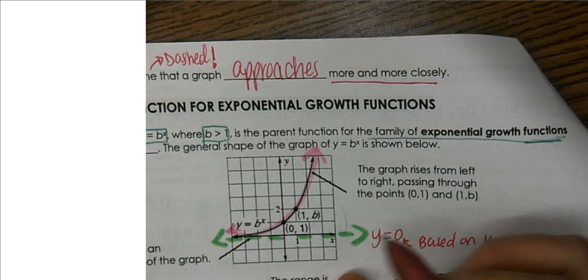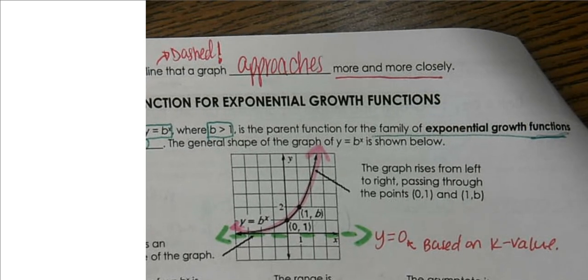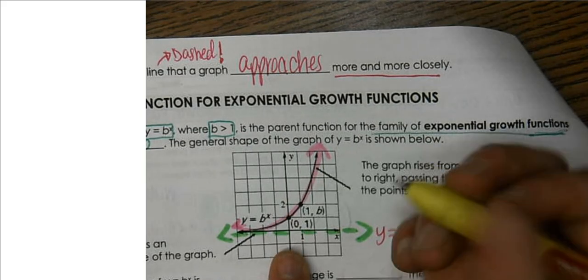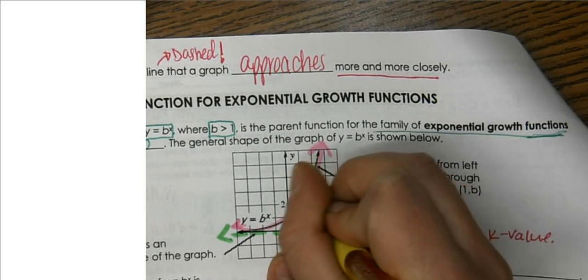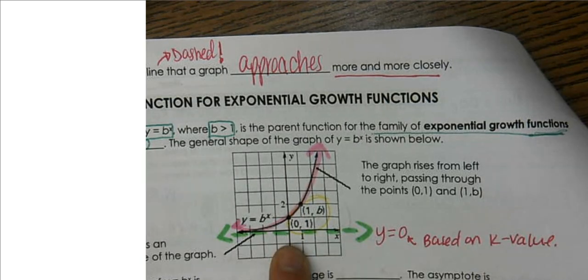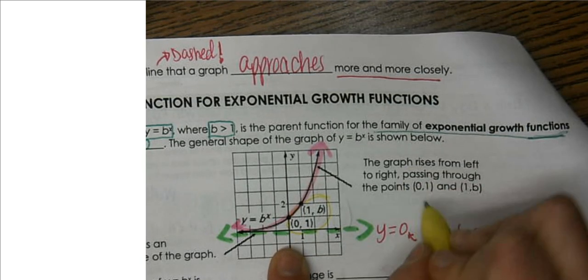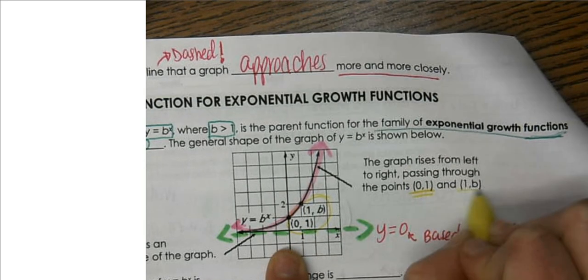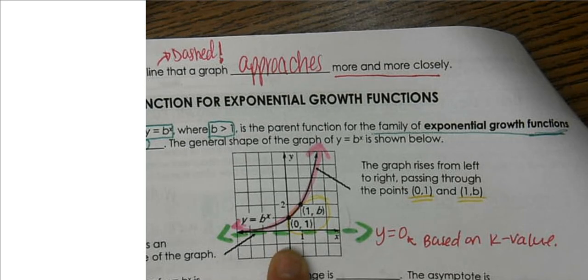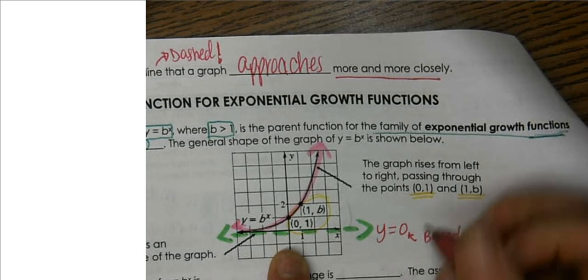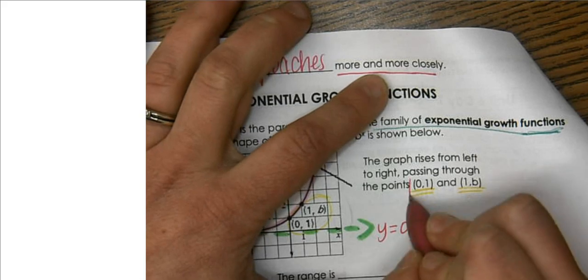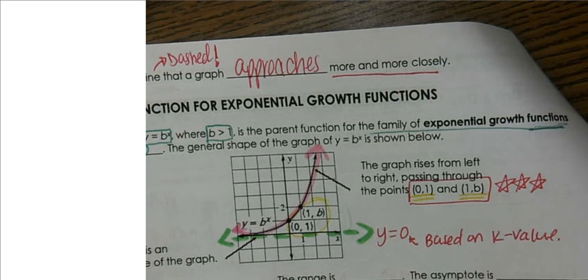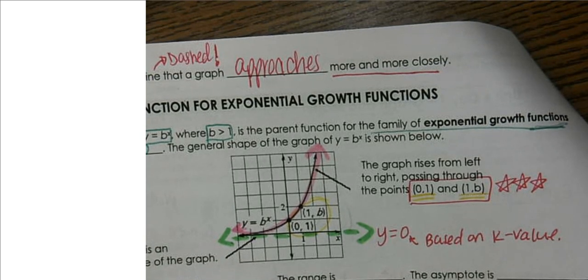There are 2 points that always cross through this function, regardless of whatever our base is. If it's exponential growth, it's going to cross through the ordered pairs (0, 1) and (1, b). So these are our ordered pairs that I need you to know. If we are creating a PFRST table, those are the only ordered pairs that you need to make sure that you are plotting. So we only plot 2 points, unlike our other functions where we had many points.